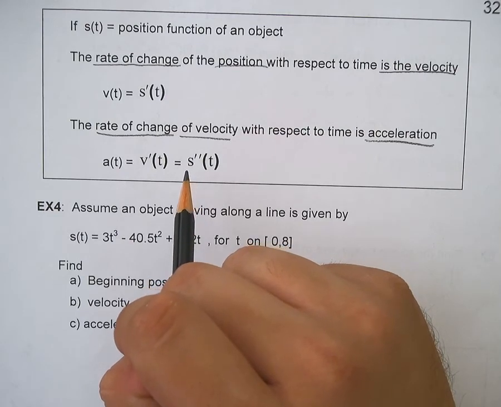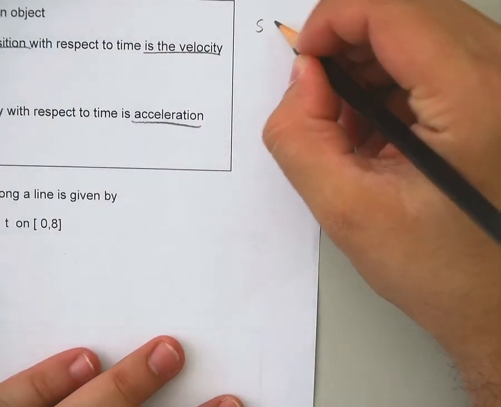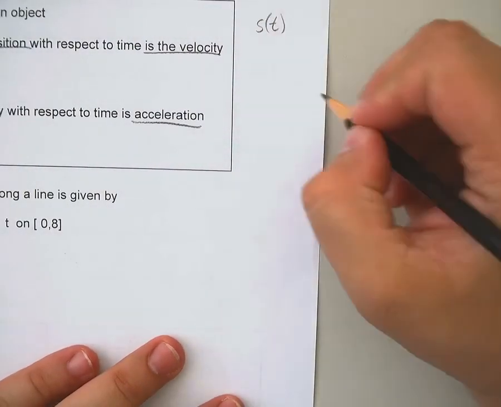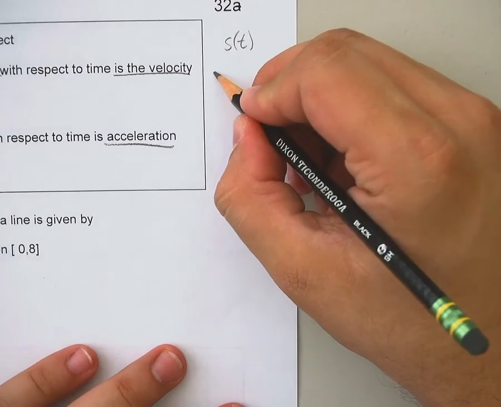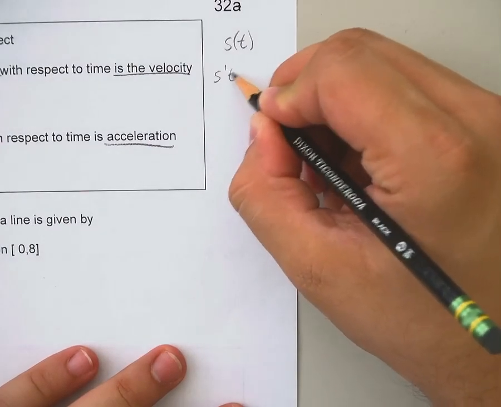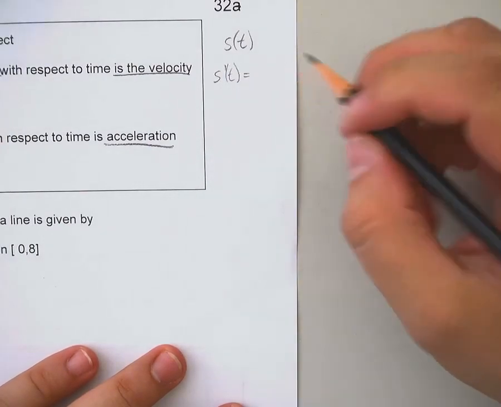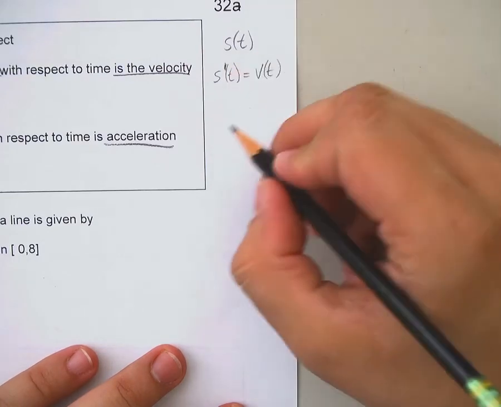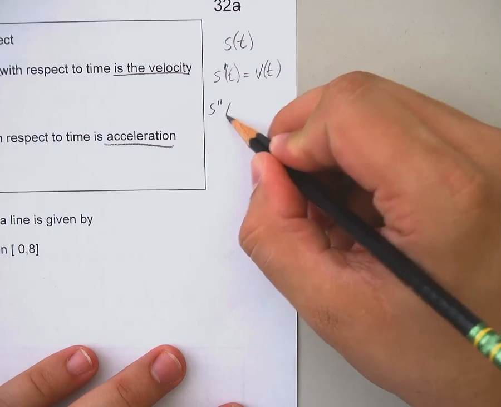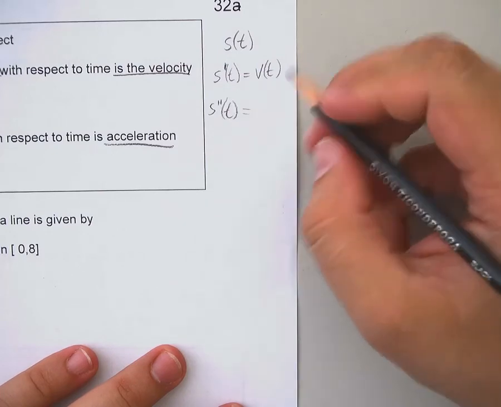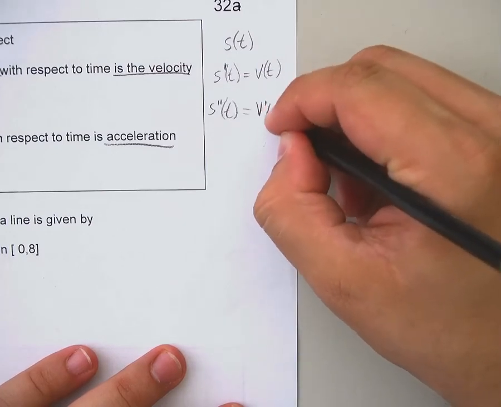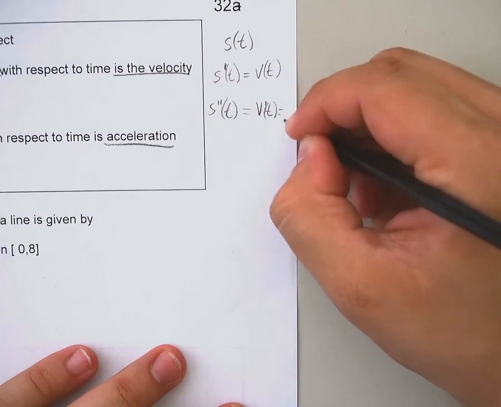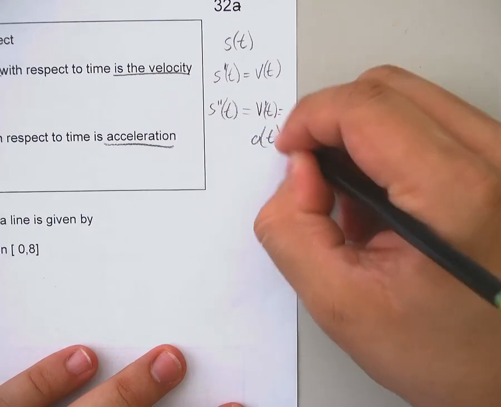Okay? So it goes like this. You start with position, S of t. If you take the derivative, S prime of t, you get velocity. If you take the second derivative of position, which is v prime, you get acceleration.